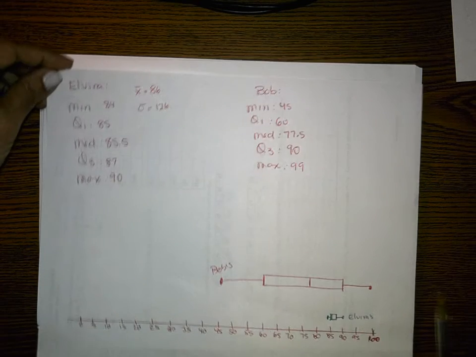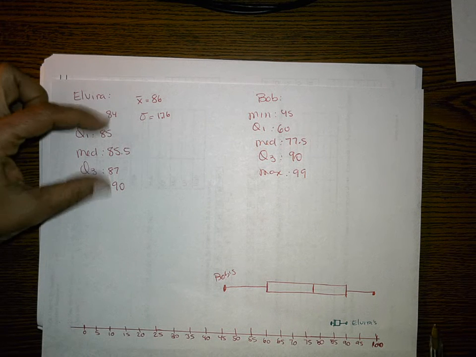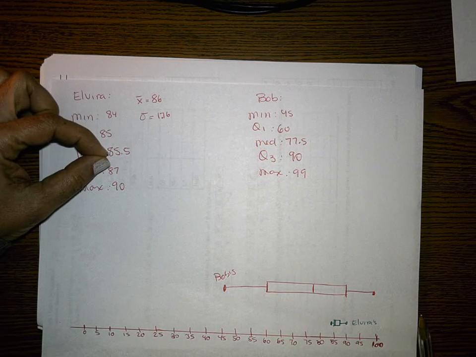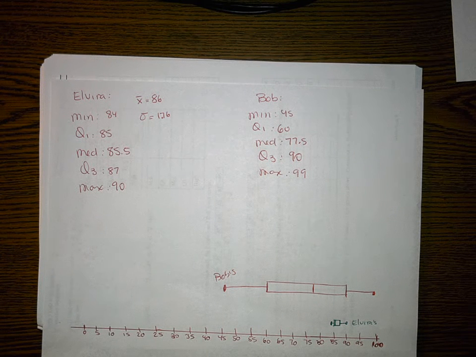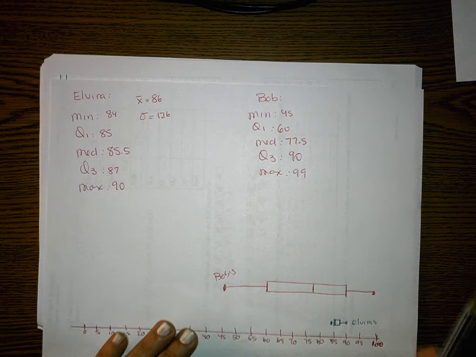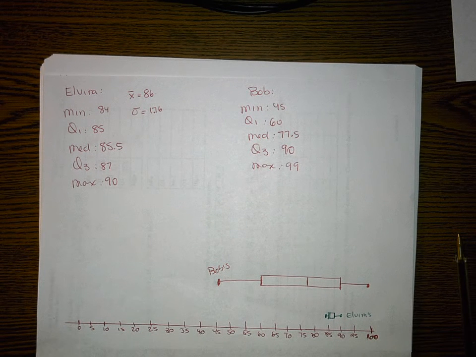The central tendency of Elvira's is to the 85-ish, 86, like her mean. And the central tendency of Bob's is more towards the 77, because that's about his average, was a 76. So that's the center of the central tendency of Bob's scores. So you can discuss all that kind of stuff knowing these numbers right here, the 5-number summary, the mean, and the standard deviation. You have enough to discuss about the spread of the data and how they are so different. Okay? So good luck.